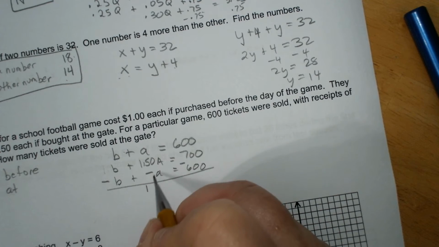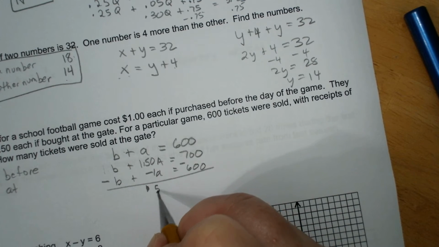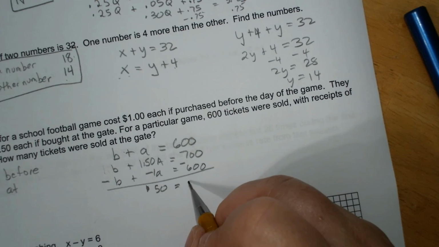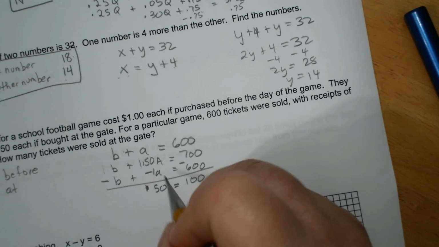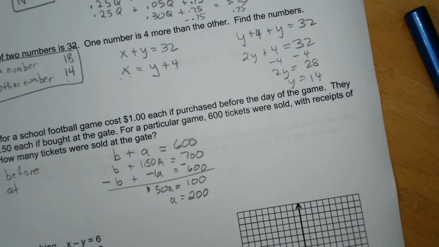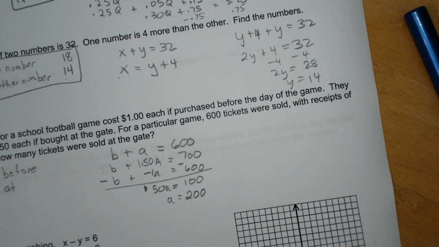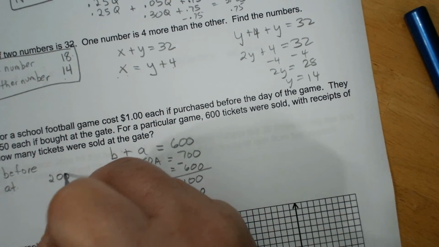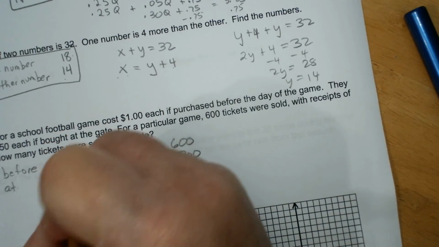So 1, that's a 1, so 0.50A equals 100. So A equals 200. Which means if at the game I did 200, then before the game I did 400.